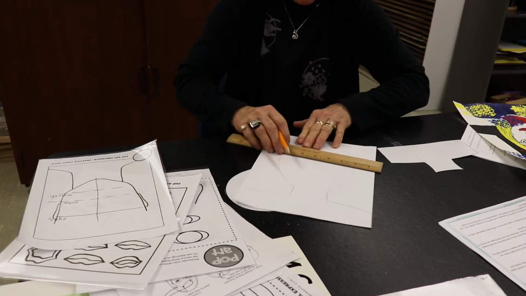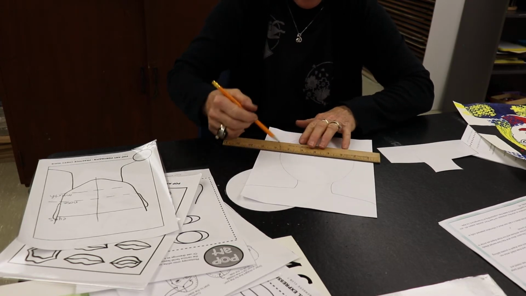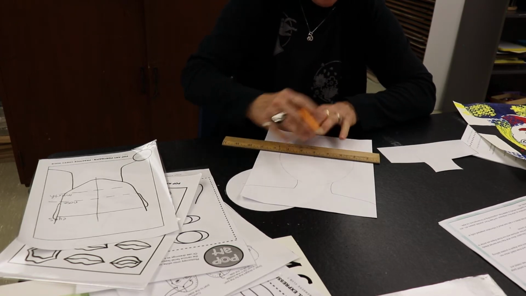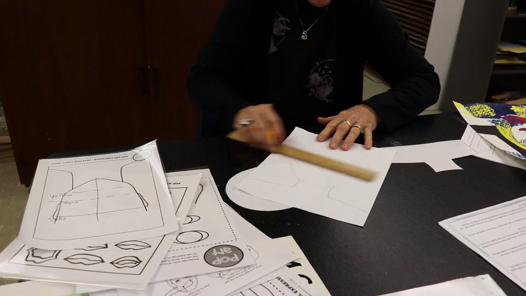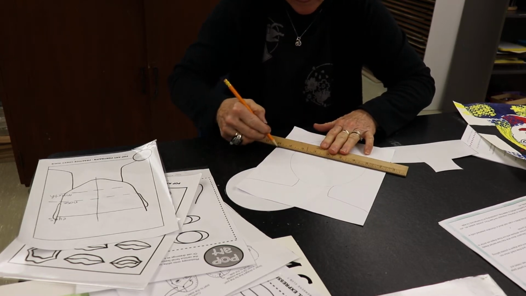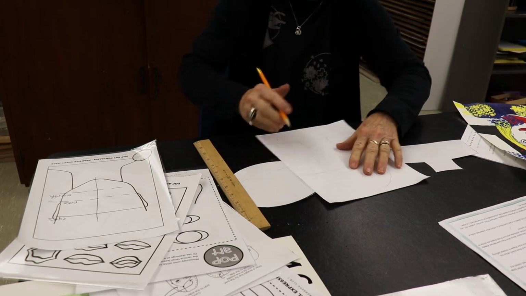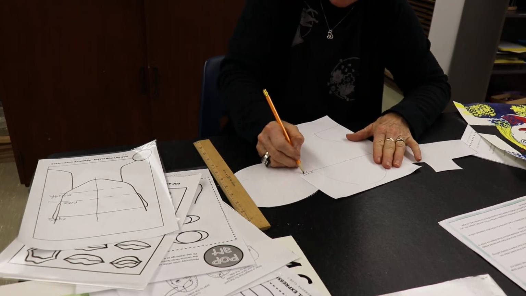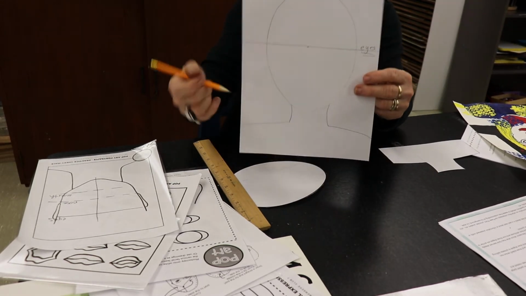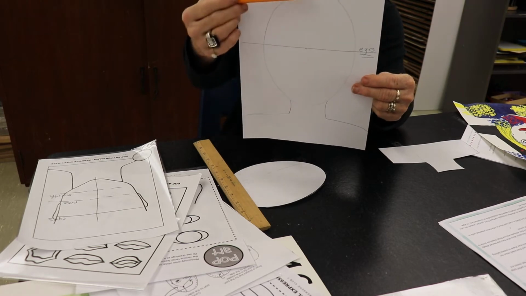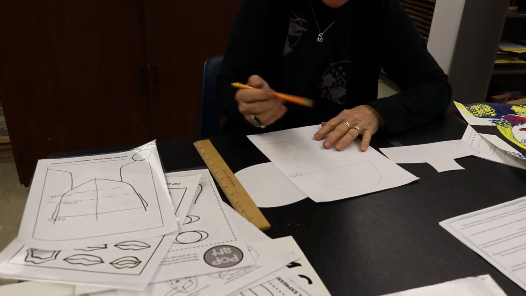I'm going to make a little dot where the 3.5 is, and I'm going to make a really light reference line. Actually, I'm going to make it darker so you guys can see. This is where your eyes need to be. Your eyes are halfway between the top of your head and your chin, and this looks a little bit high, but we'll go with that. That's where your eyes are.